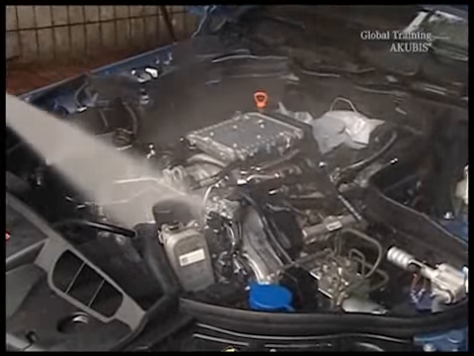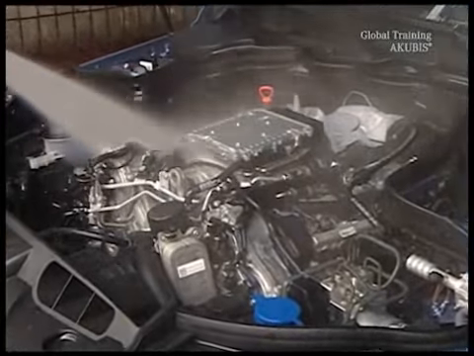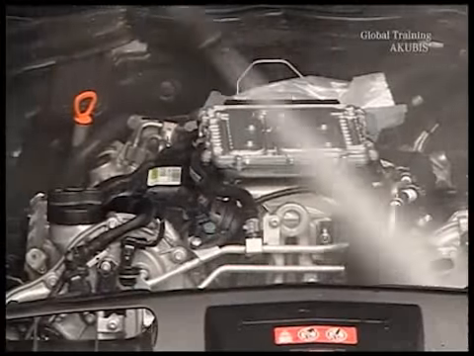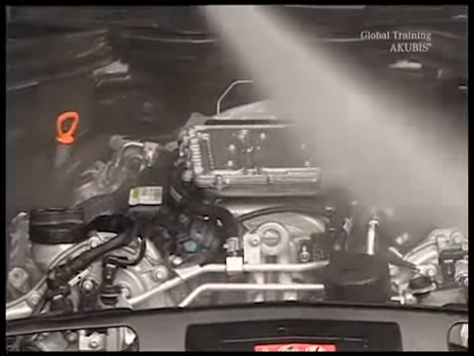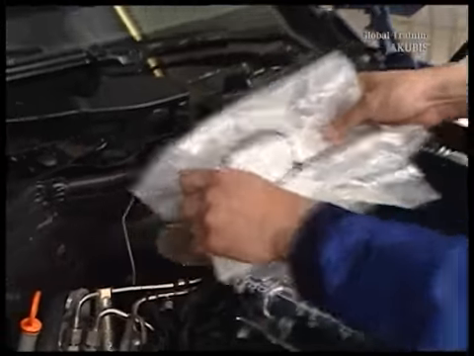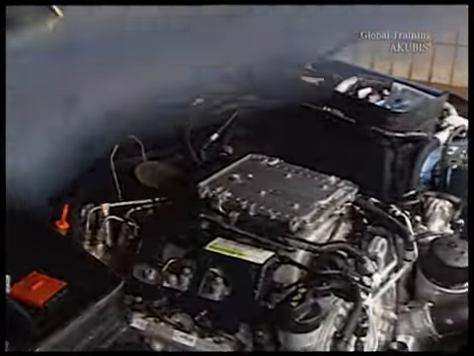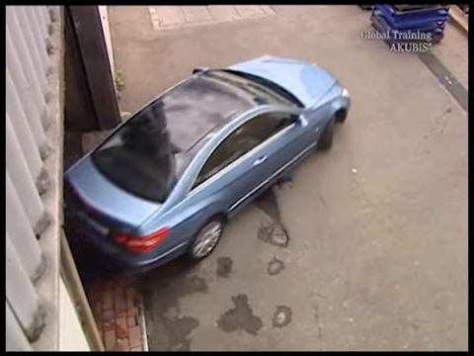Repeat the engine washing until the engine is clean. When the engine is clean, remove the plastic cover from the air intake manifold. Then return to the workshop.